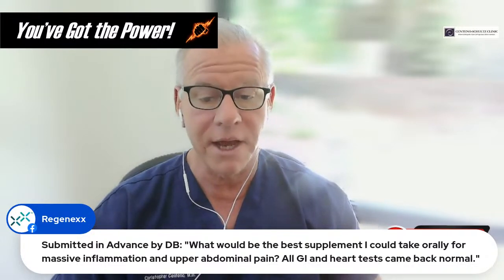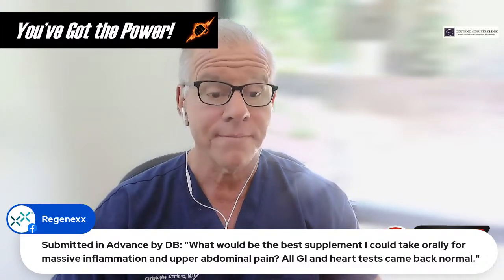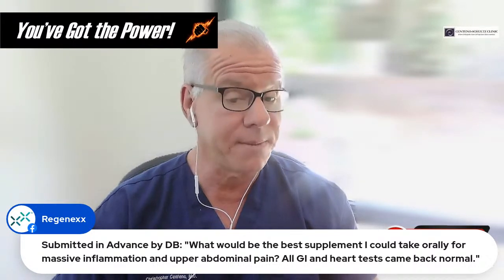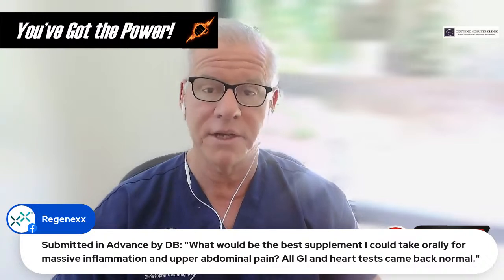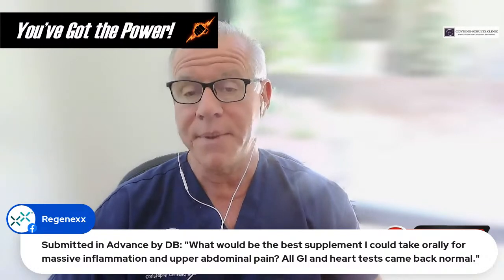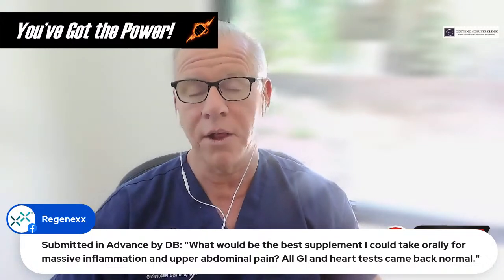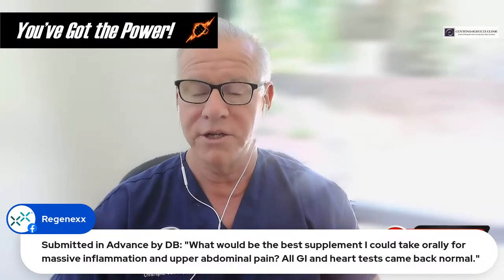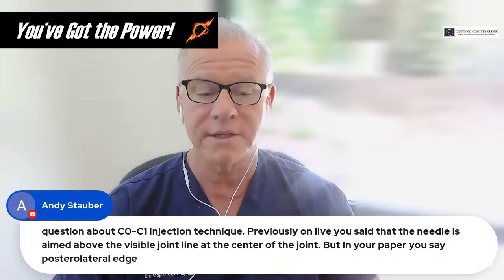Regenix, I'm going to advance by DB. What would be the best supplement I could take orally for massive inflammation, upper abdominal pain, a GI, and a heart test came back normal? I'm not quite sure I can advise you on abdominal pain because I'm not a GI specialist. Good anti-inflammatory oral supplements include things like turmeric with bioperine, EPA fish oil or EPA omega-3s, and glucosamine chondroitin. All of those have been studied against nonsteroidal anti-inflammatory drugs in randomized controlled trials and shown to be pretty similarly or more effective than those drugs.